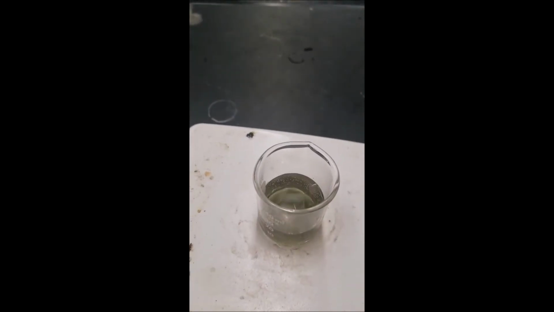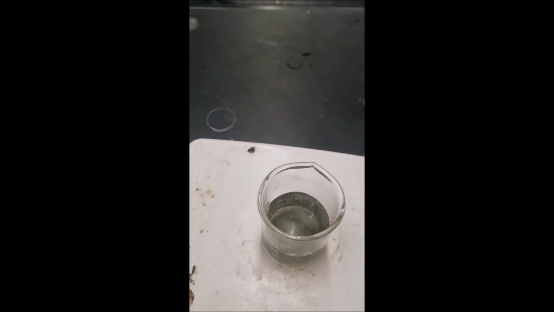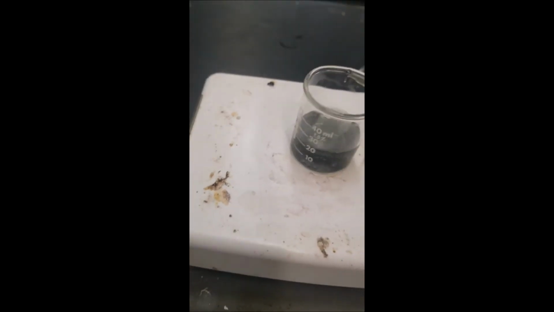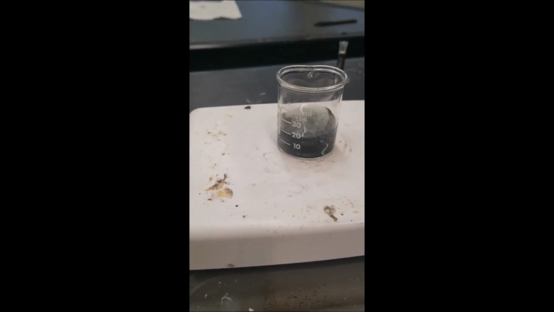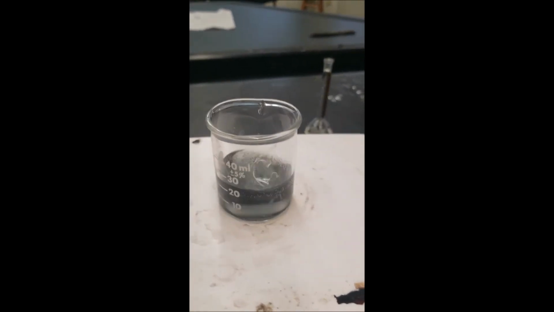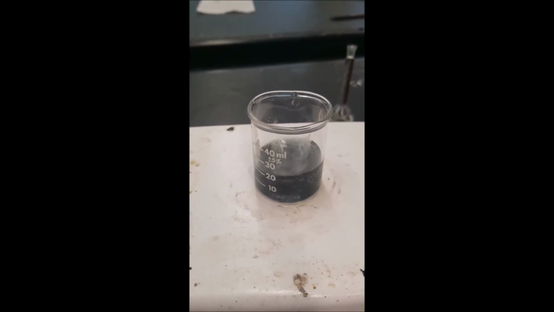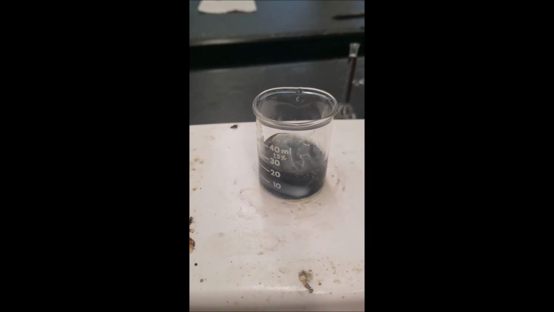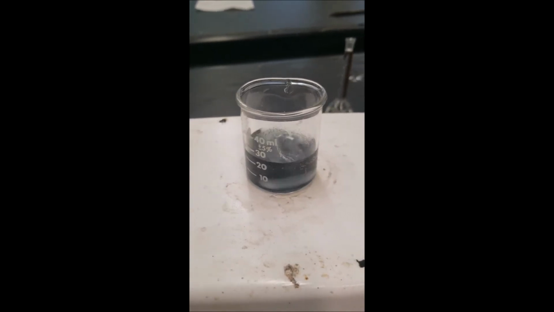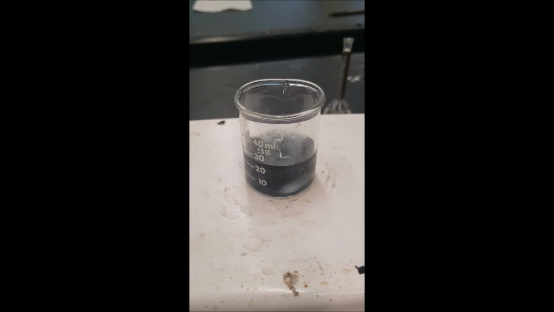Getting it to dark. Now the slowness of this reaction could be due to the fact that the peroxide was chilled. So we'll try that again at the end and see if we can see anything different. But let's see.